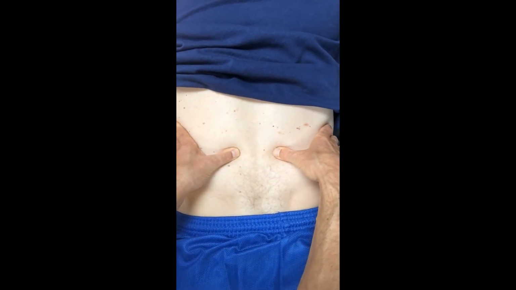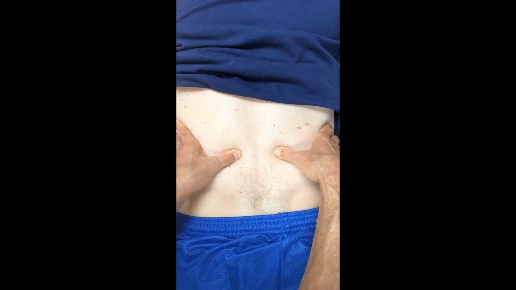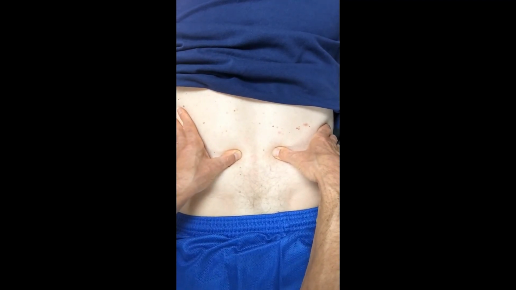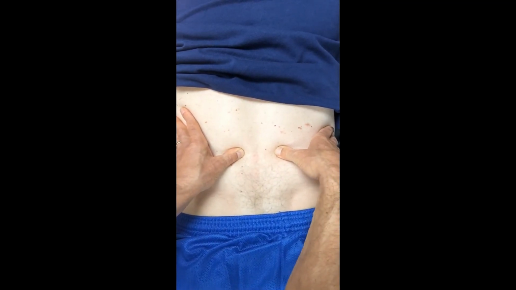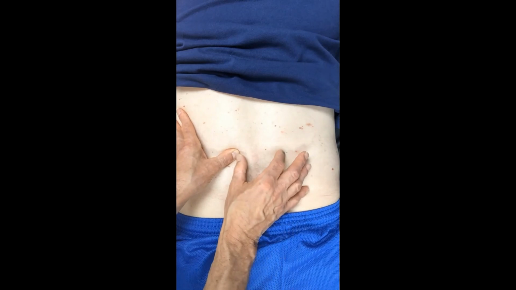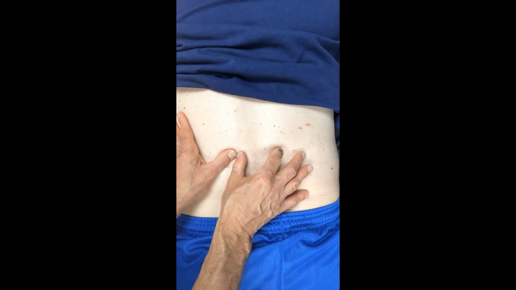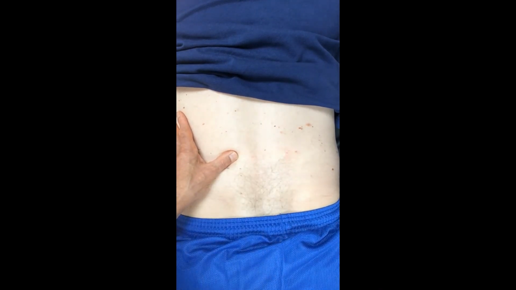That will give you very good precision and accuracy in localizing where those transverse processes are. So when you begin testing for rotation, you know you are testing the bony segment that you are intending.